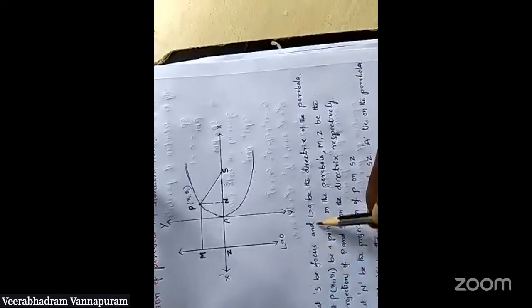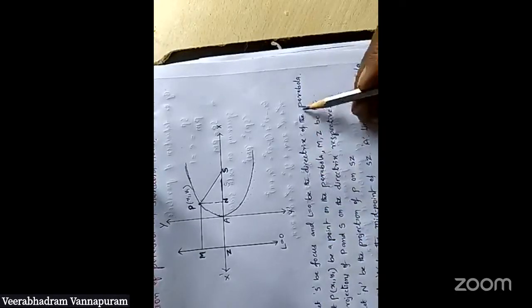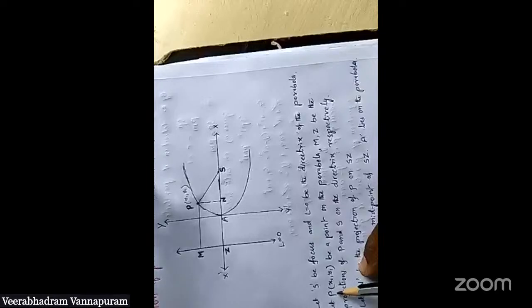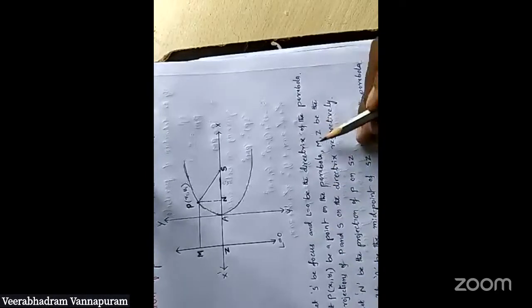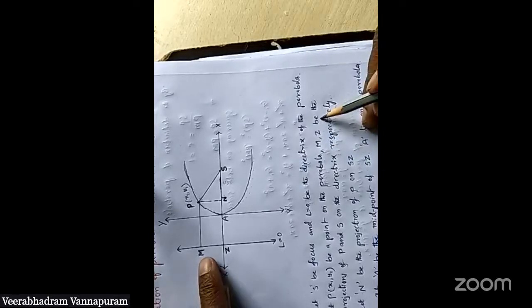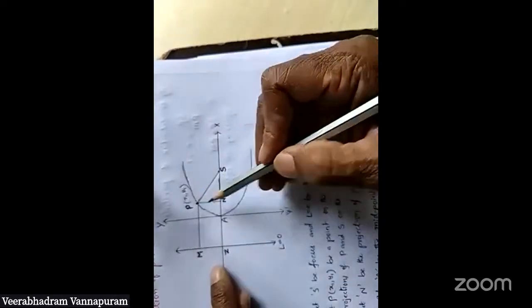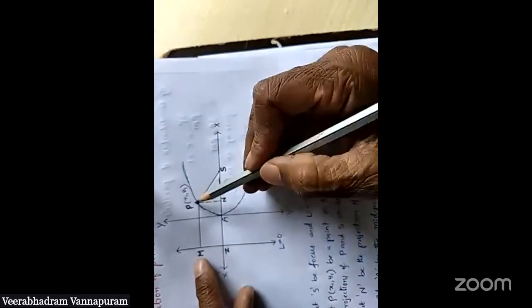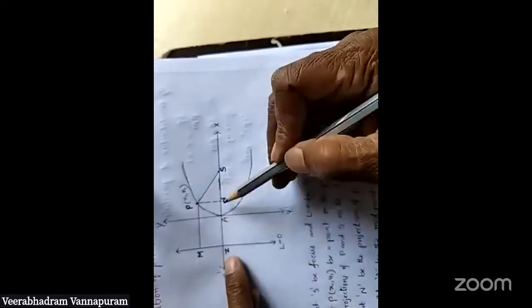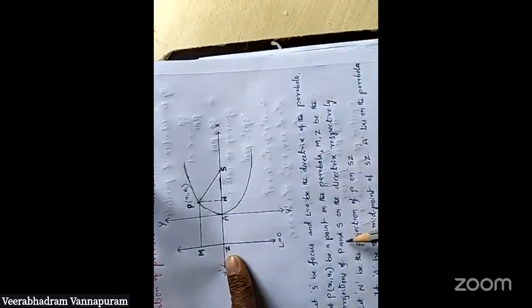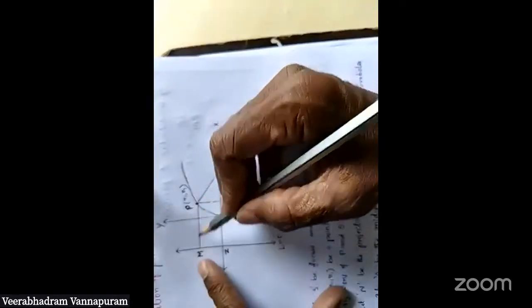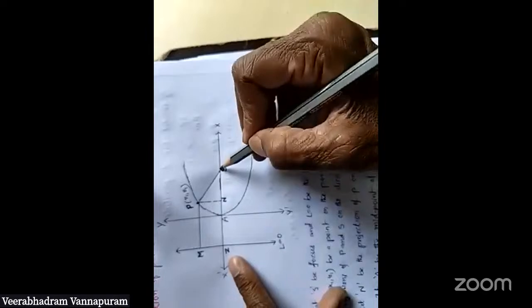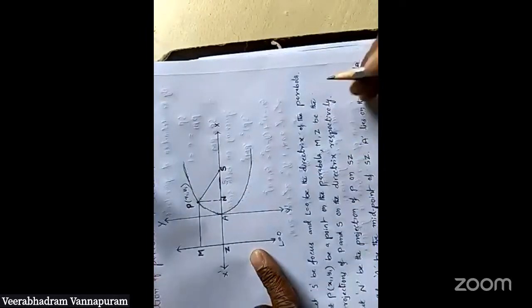Let S be the focus and L equals 0 be the directrix of the parabola. Let P(x1, y1) be a point on the parabola. M is the projection of P and Z is the projection of S on the directrix respectively.